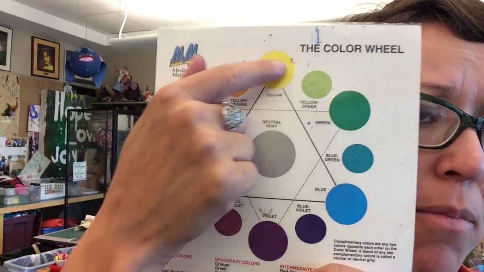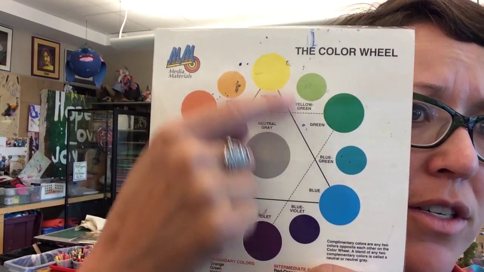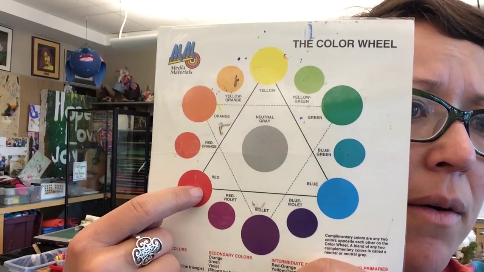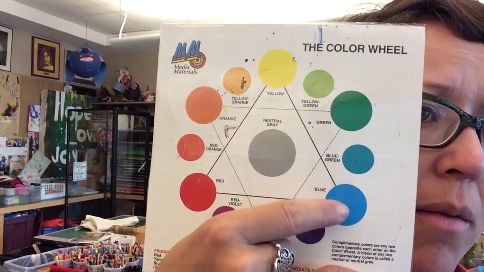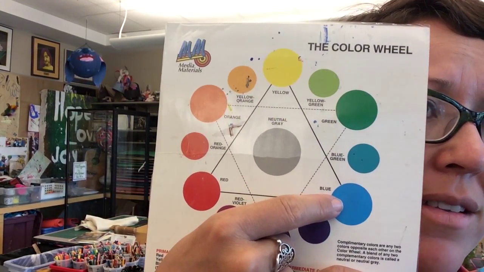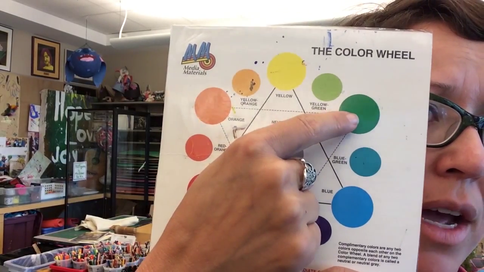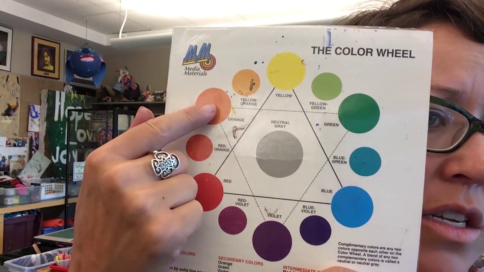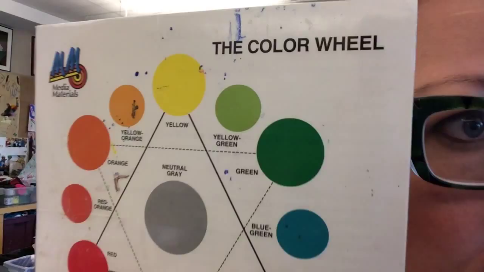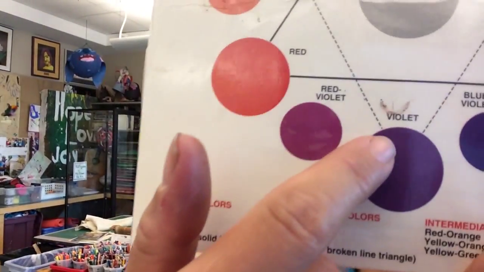Okay? So we have our primary colors on the color wheel, which are here, red, yellow, and blue. And then we have the secondary colors, which are green, orange, and purple.